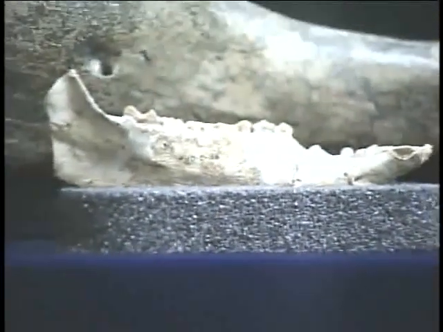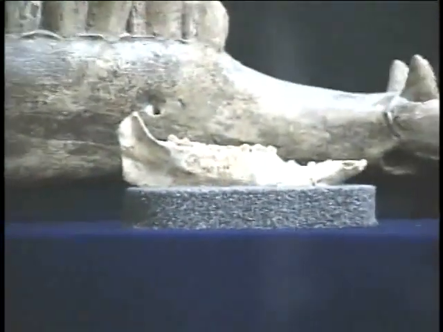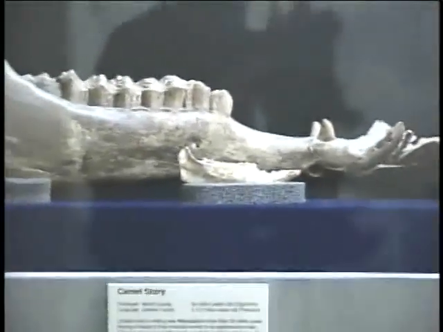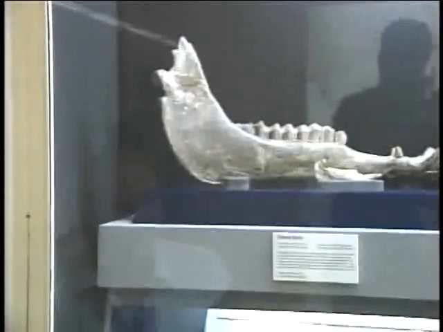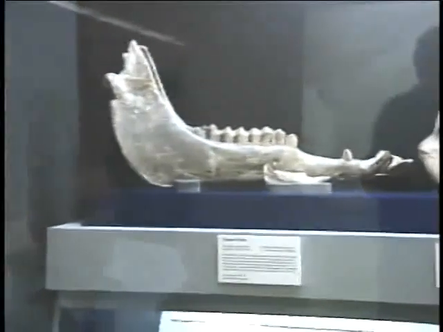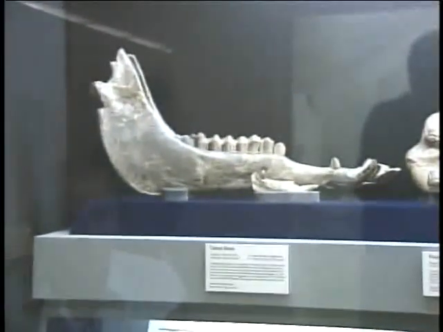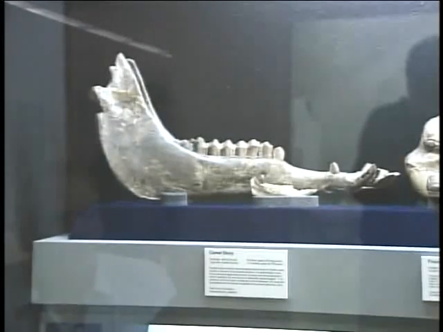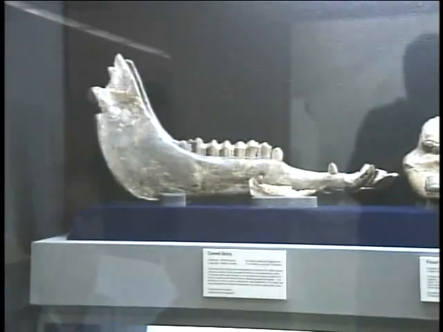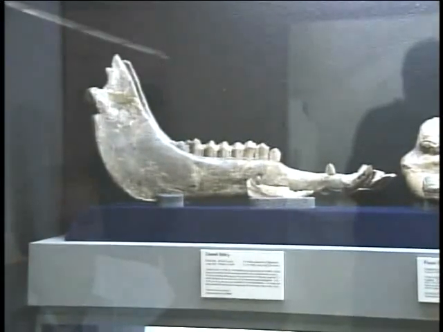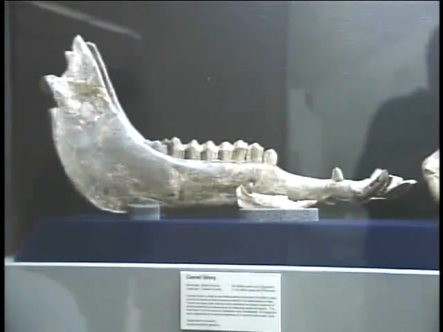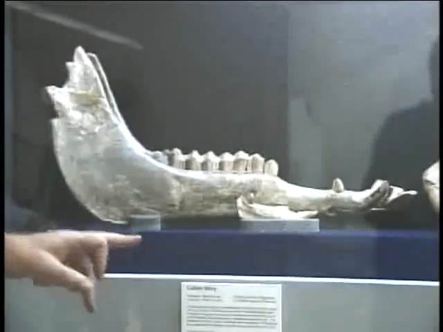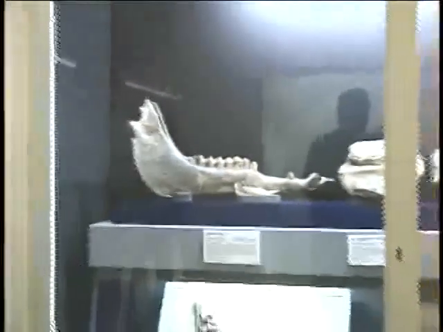These two lower jaws belong to the smallest and the largest species of the extinct camels so far discovered by Nebraska paleontologists. The small jaw is from an area of badlands near Bathwater. The large jaw was collected from shoreline deposits of an ancient lake near Lisco. Notice the very small and the very large.